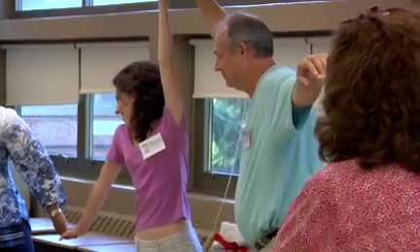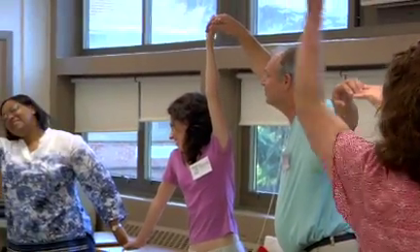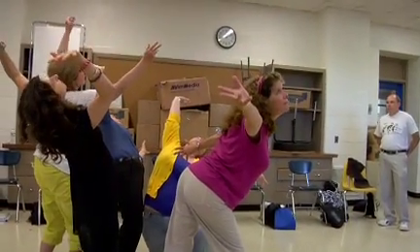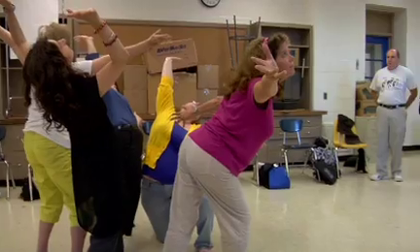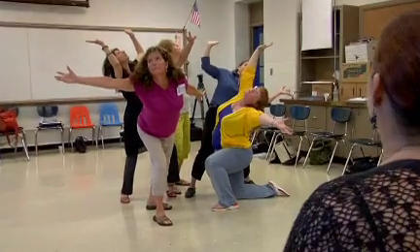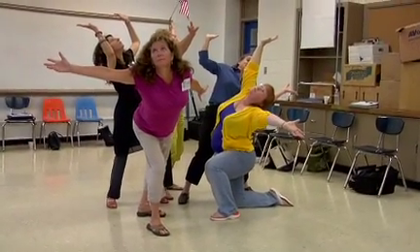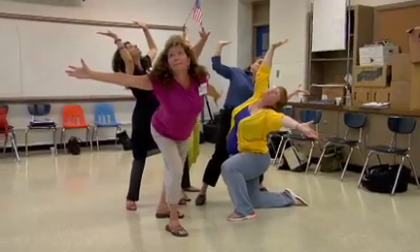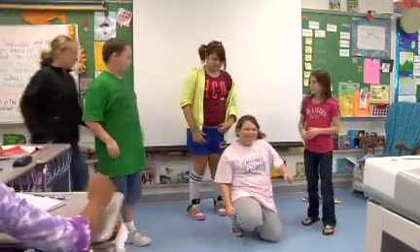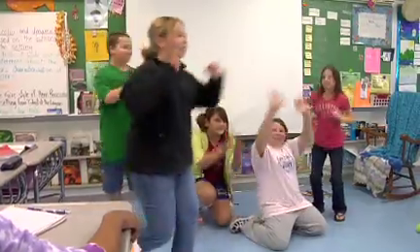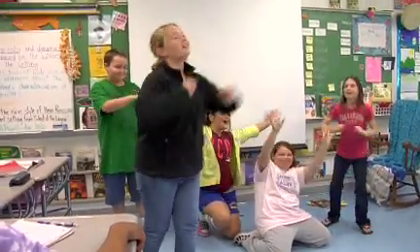It's really important that you give your learners time to look silently. Now, notice that they started from one place and moved into their tableau. Places. Action. Freeze.